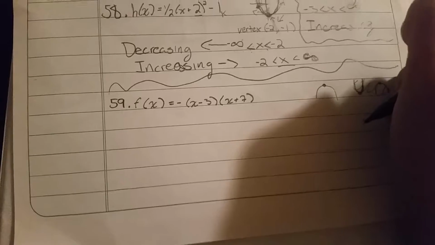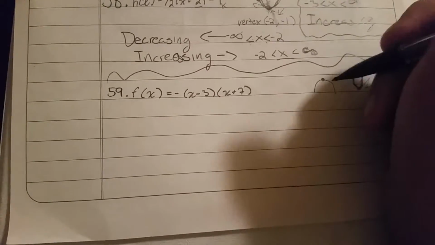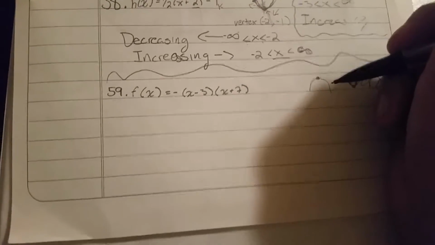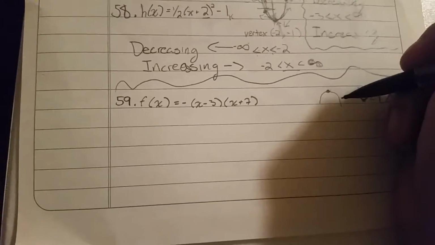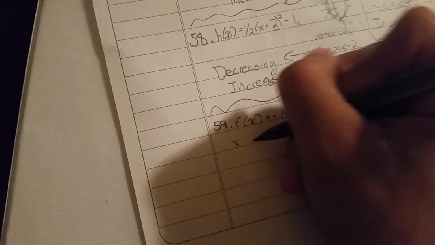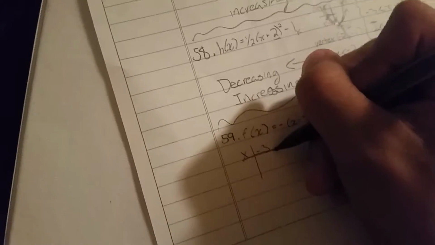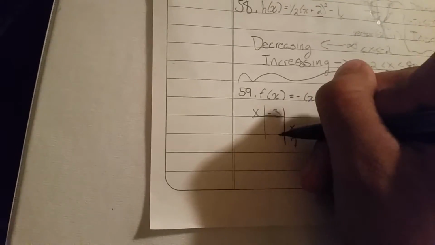So, right now we need to find that vertex point. In my opinion, for doing this, the standard form is necessary. To get the standard form, there's two ways we can do it. We can do the box method, which is doing this, x minus 3, then we're going to put x and 7, and then multiply across, and that'll get you the standard form.